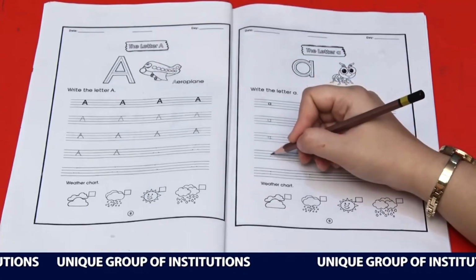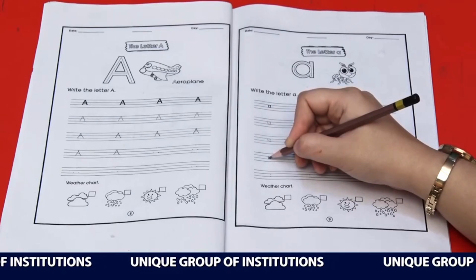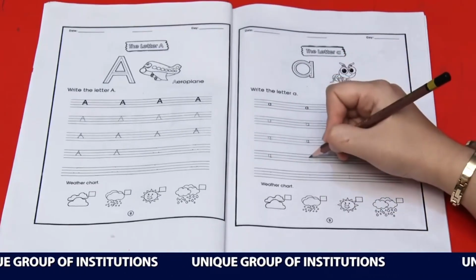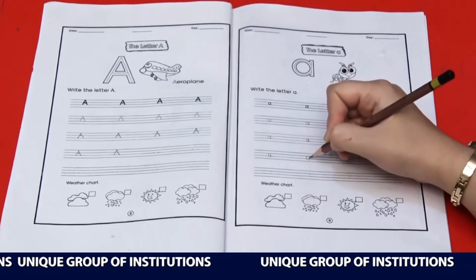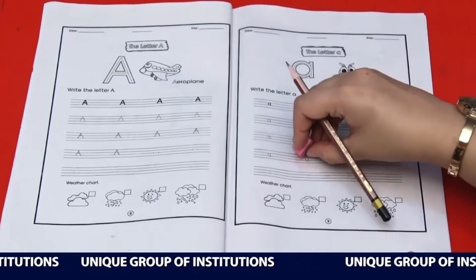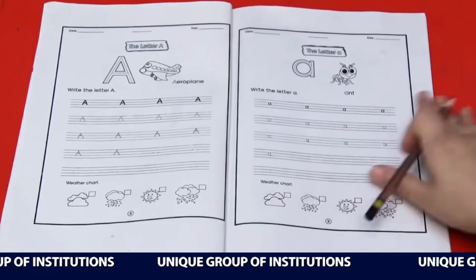We are going to write here on the second line also. Start from here and then go down, down, down. Yay! We have written small a. Now again, oh no, this is wrong because it has crossed the line and it is not touching the dot also. So I am going to erase this and we are going to write this again.